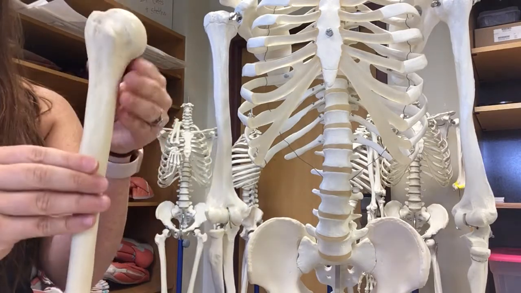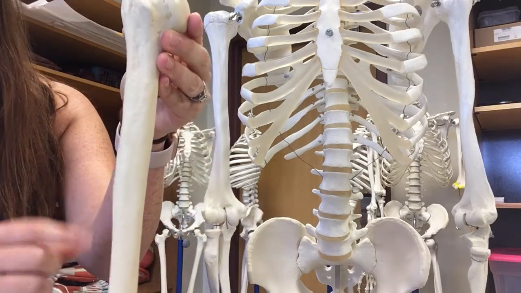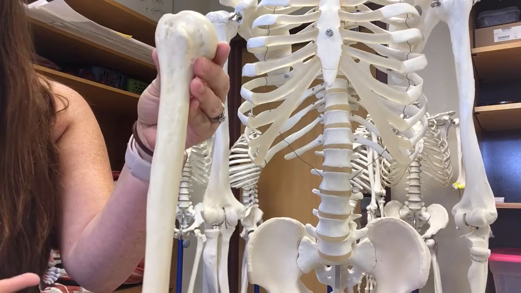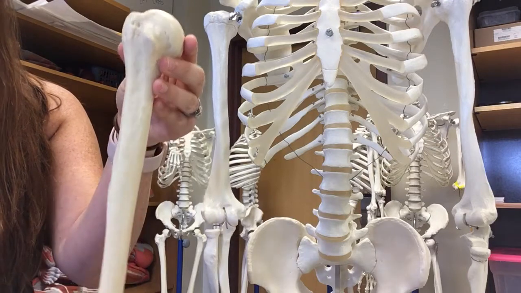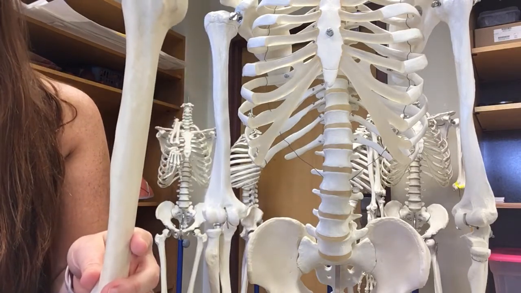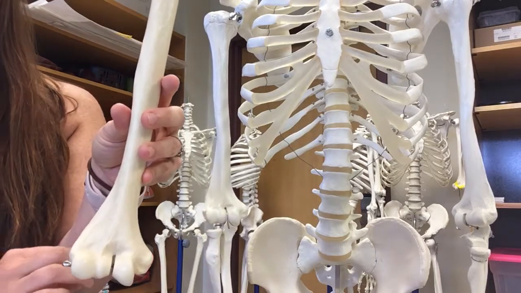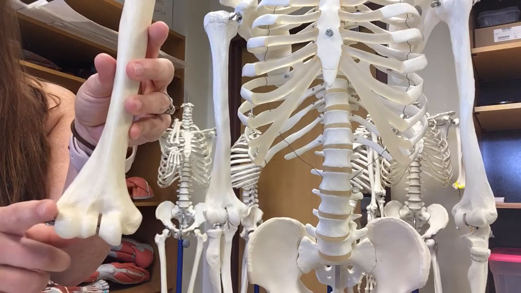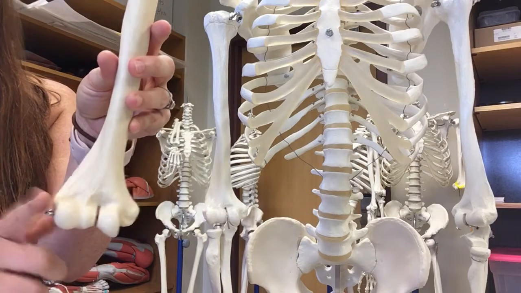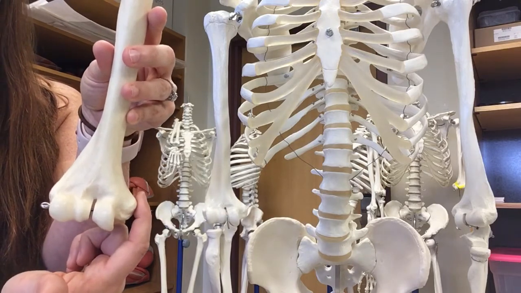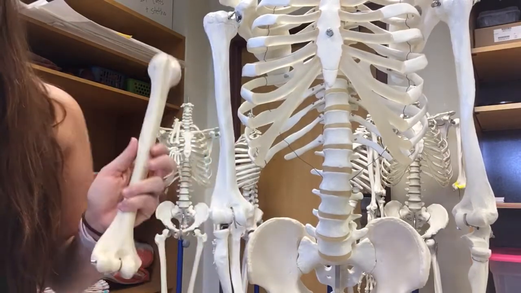Okay, moving downwards, we see a projection come right here. That is the deltoid tuberosity. So tuberosity or tubercle is any kind of projection, usually from muscle attachment. So this deltoid tuberosity that you see here is for attachment of the deltoid. Okay, then moving down, we see epicondyles. Epicondyle means upon. So you have them on the sides here. So you have a lateral and a medial epicondyle. So you can see them here, lateral, medial, so they're on the sides, epicondyle, okay?